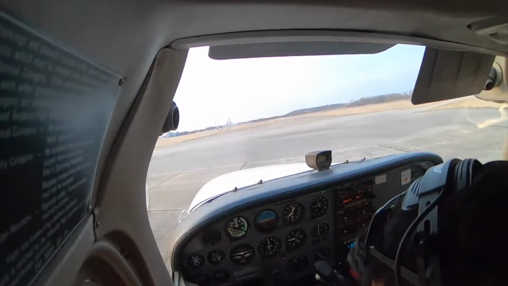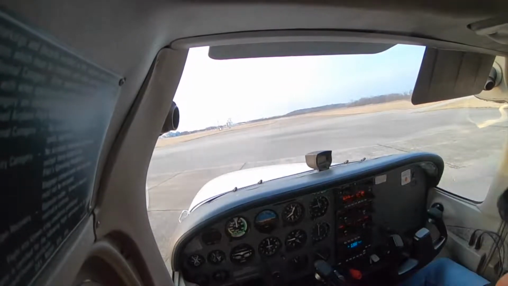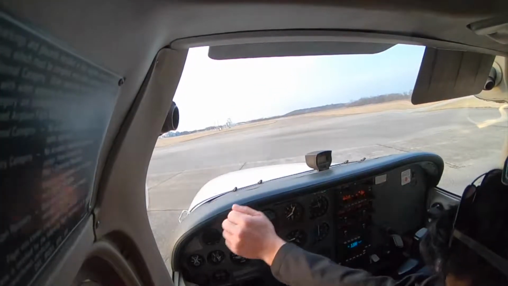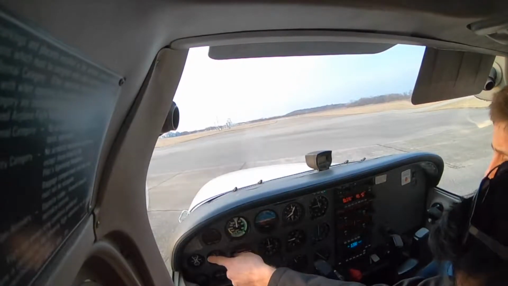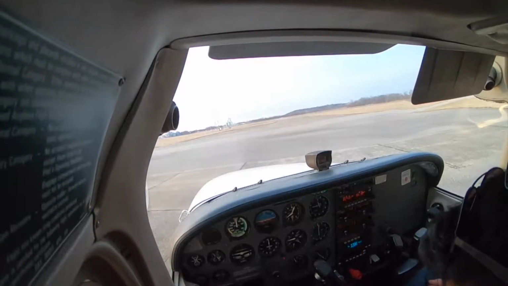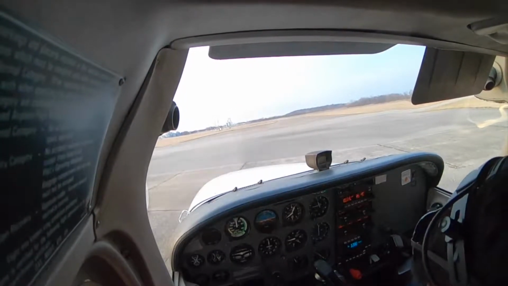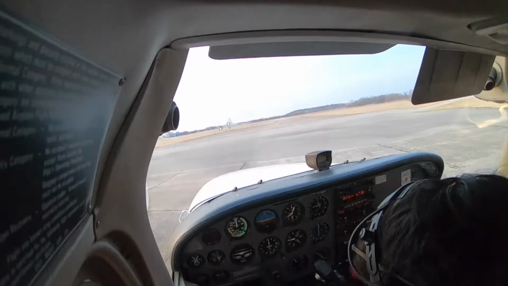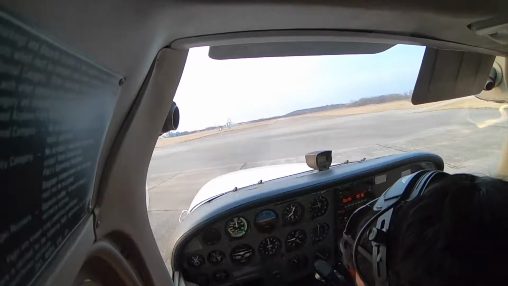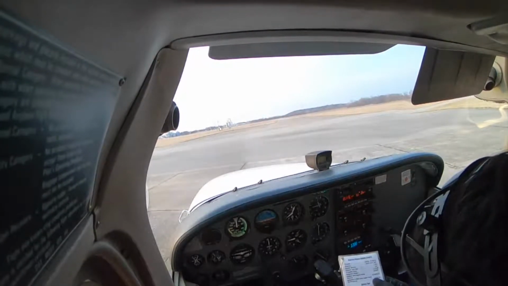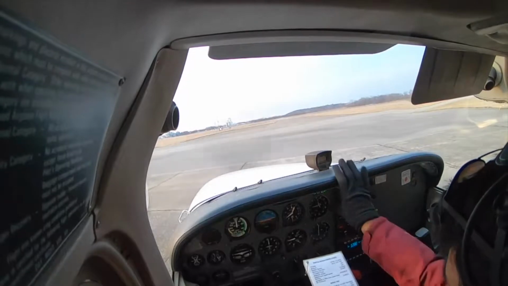Engine instruments. Oil temperature not at the green yet. It's above 75. That's fine. Okay. It's not that cold out. If it was below 0, then we'd be worried. But it's 42, so it's fine. Pressure in the green. Ammeter. Check the ammeter. Ammeter positive. Hey, good job. Enunciate. You're looking for all the right things.